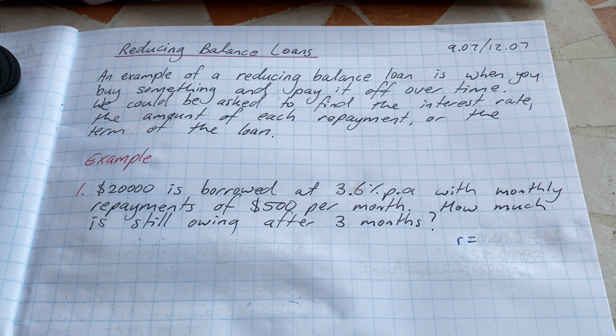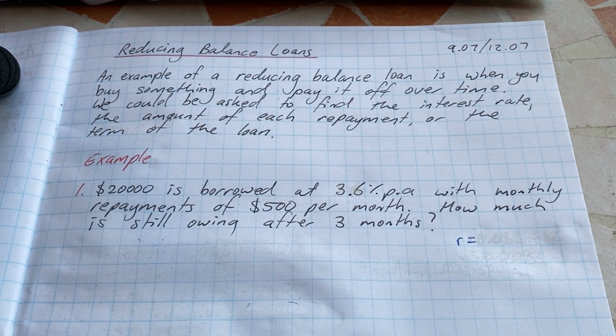Okay, so we're looking at reducing balance loans. This is when you borrow money to buy something and you pay it off over time. Each month, week, whatever it is, some interest is added on, which increases the amount that you've borrowed, and then you repay it, which reduces the balance, hence the name reducing balance loans. Your repayment must be bigger than the interest, otherwise you're not paying off the loan.